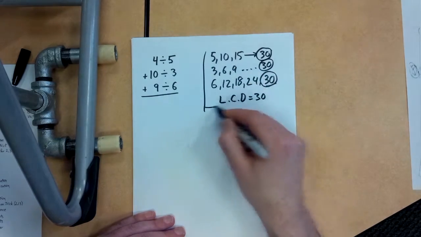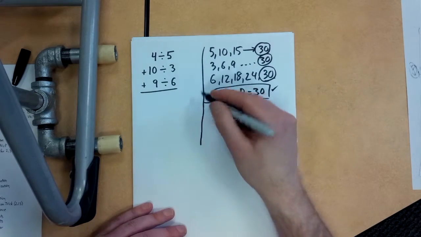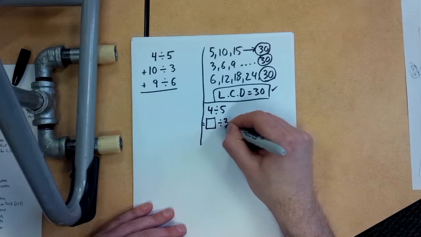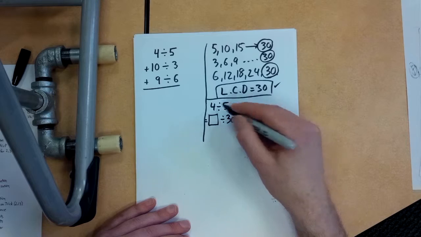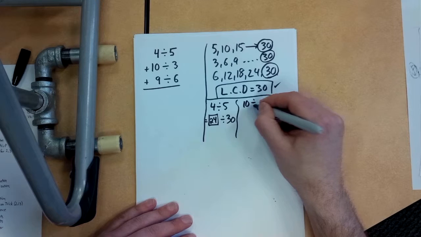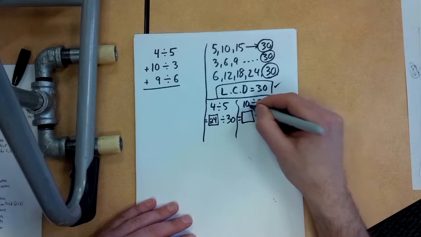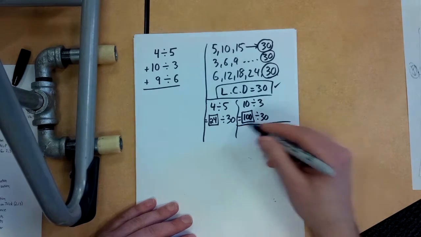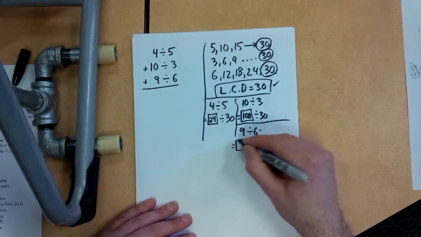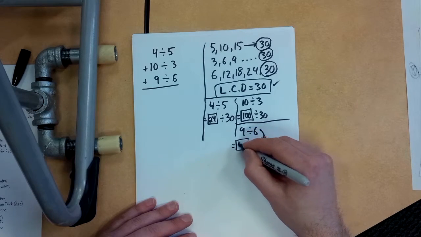So I'm going to declare that in my work so my teacher knows, right? And now it's a matter of rephrasing all of these questions. 4 divided by 5 is something divided by 30. Well, 5 times 6 gives me 30, so 4 times 6, that'll become a 24. 10 divided by 3 equals something divided by 30. So 3 times 10, 10 times 10, 100. I don't have enough space, so I'll just do it down here. 9 divided by 6 needs to become something divided by 30. So from there to there, I'm timesing by 5. So 9 times 5 is 45.